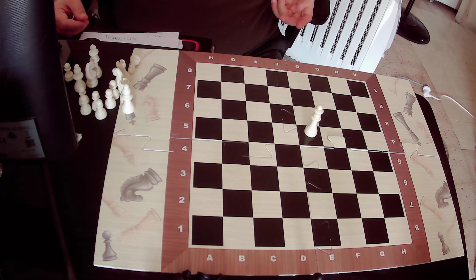It is customary to estimate the queen at about 9 points.